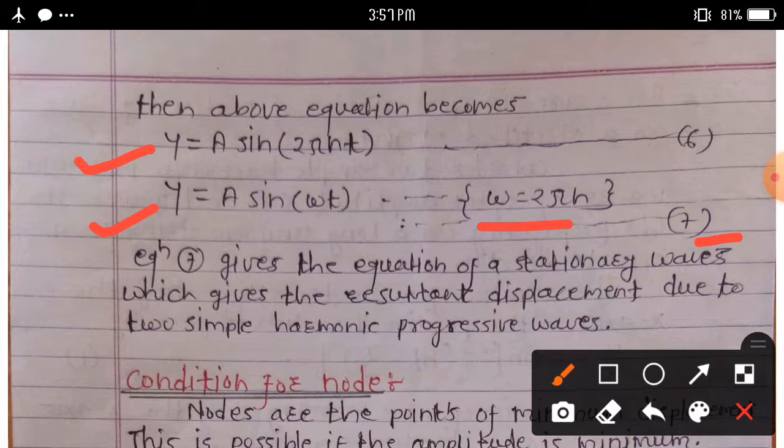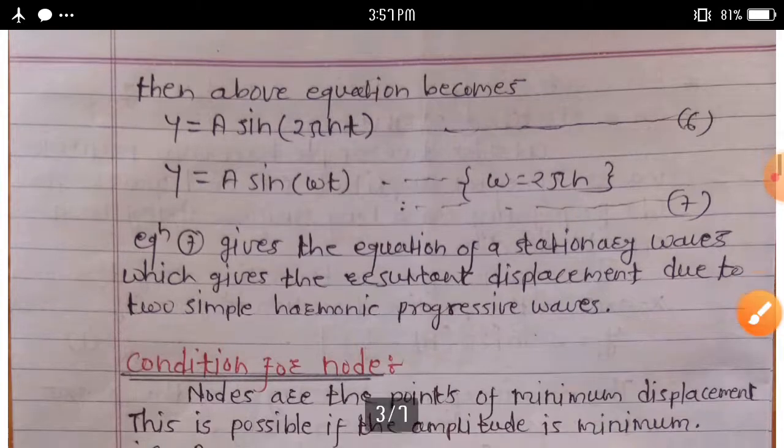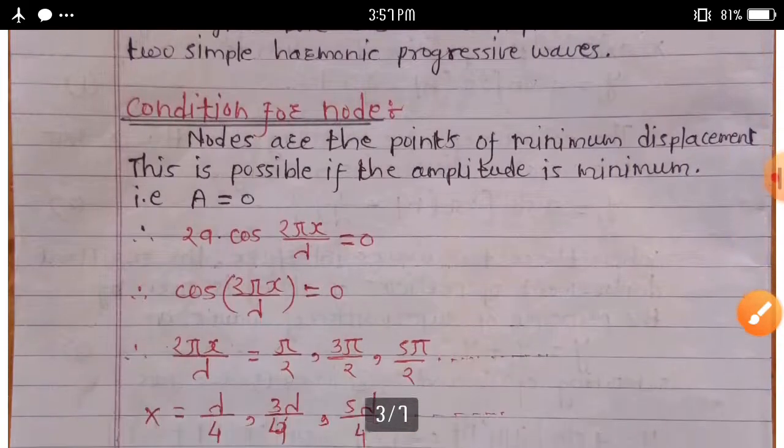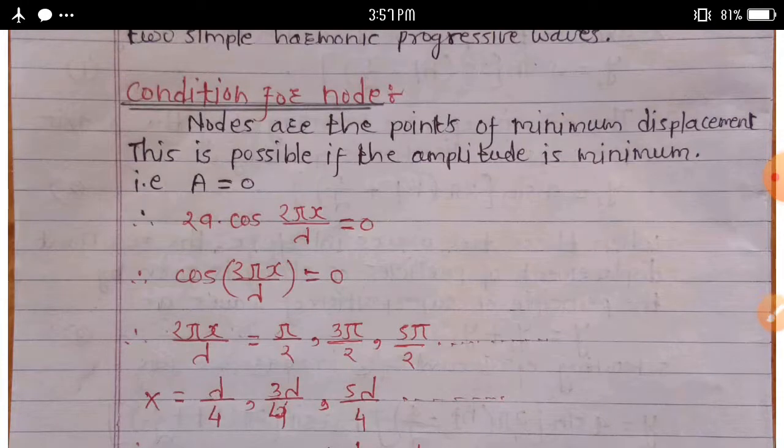Then we discuss two conditions here: condition for nodes and another one, condition for antinodes.